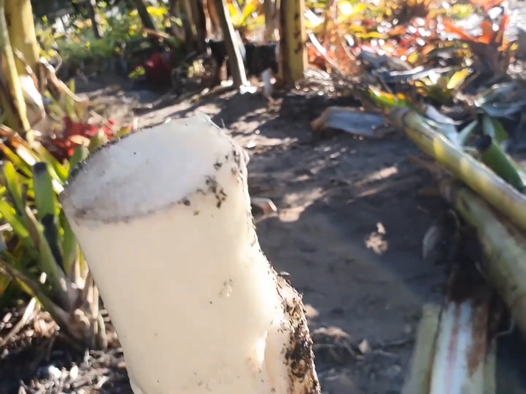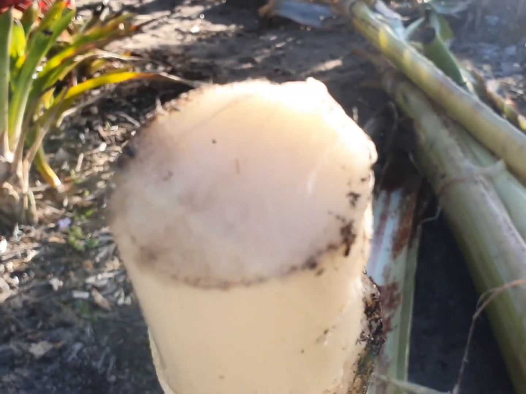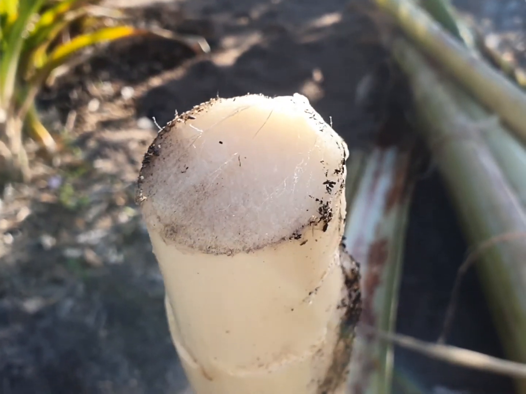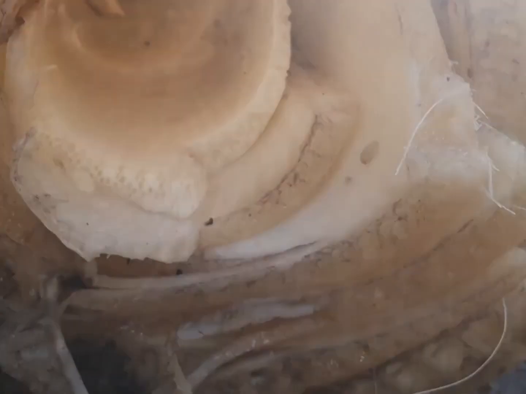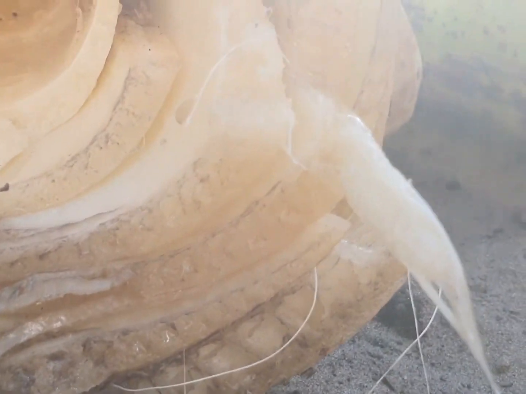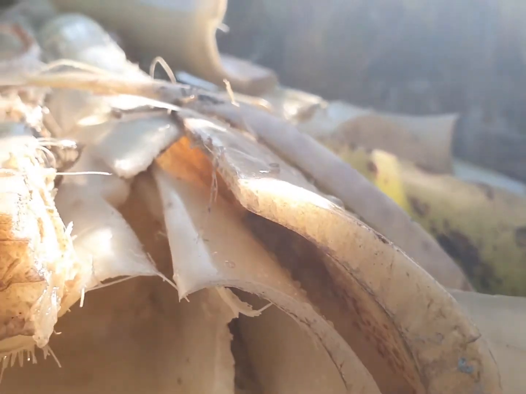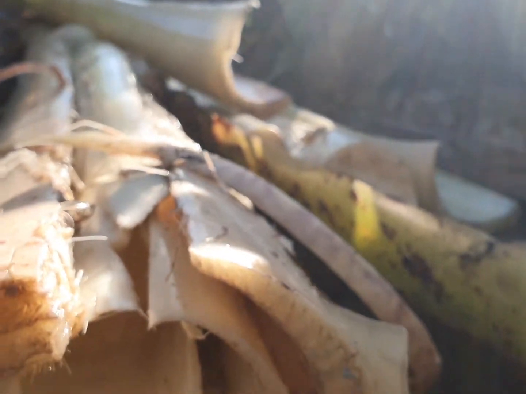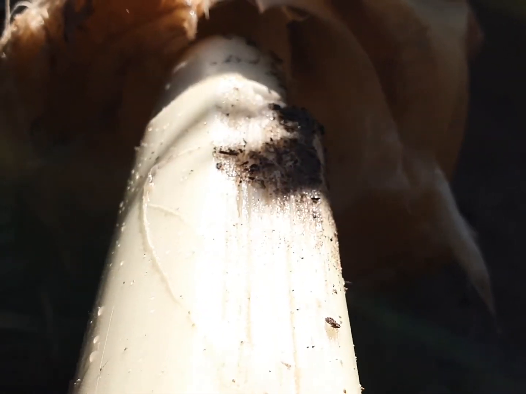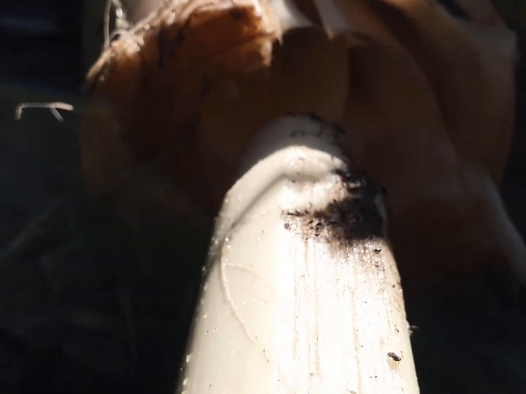So here you will find no more leaves. You won't see any of that overlapping nature that you see along here with all the leaves, because this part actually fits inside there, and this is when the flower's on its way.